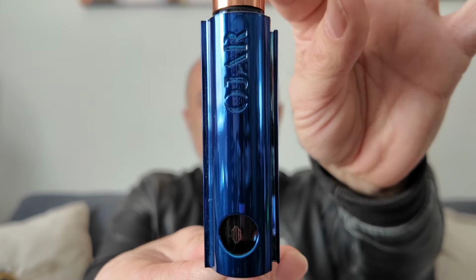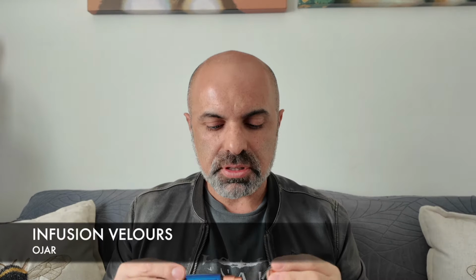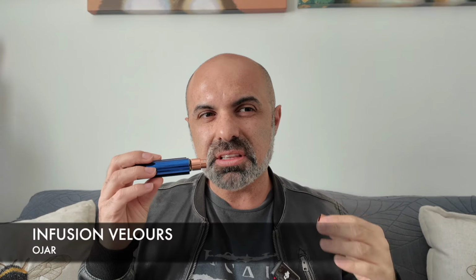The next one that I have here is one of my favorites, and it's by Ojar, the Infusion Velours. As I said, I'm not too sure if this contains real oud or if it's an accord, but nevertheless, this is an amazing smelling fragrance.